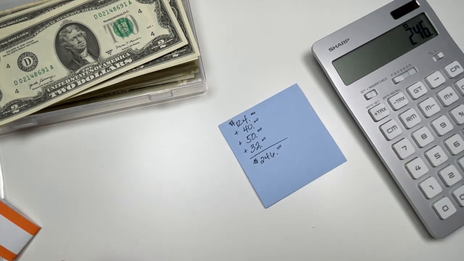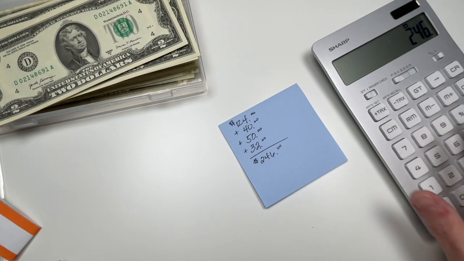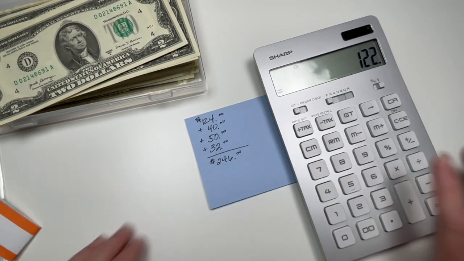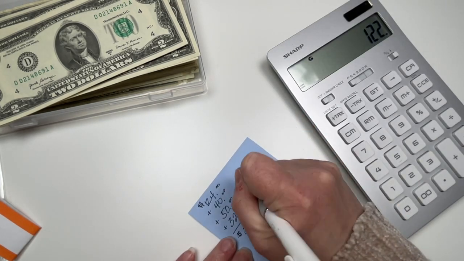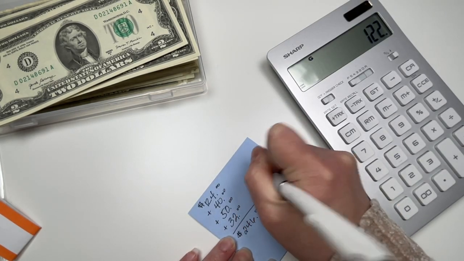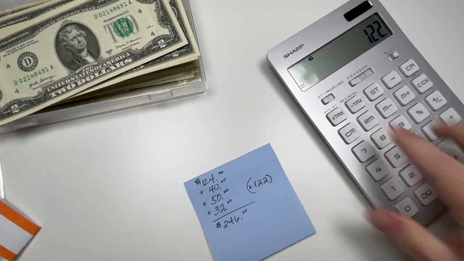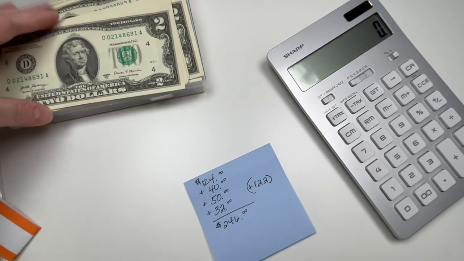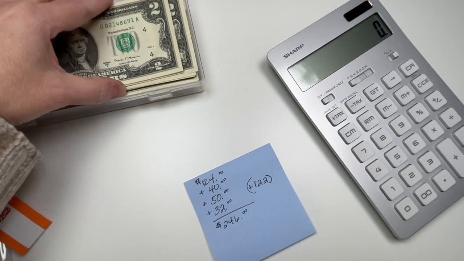So I'm up to $246 on this challenge. I mean, I feel pretty good about that. So minus 124, I added $122 today. So like I said, even though I hadn't been keeping up with my videos during the past month, I'm still keeping up with my budget.